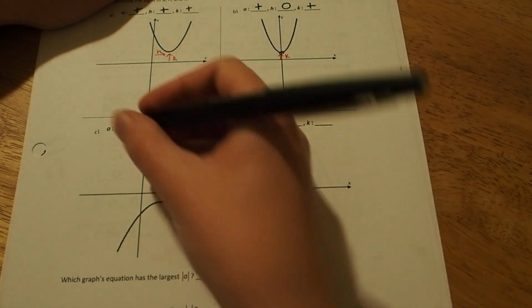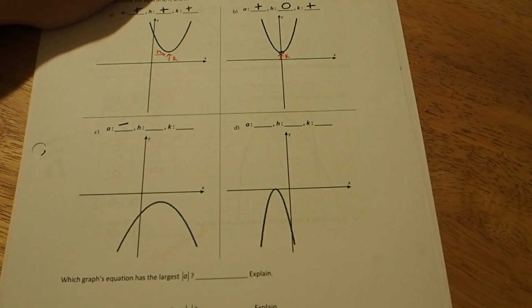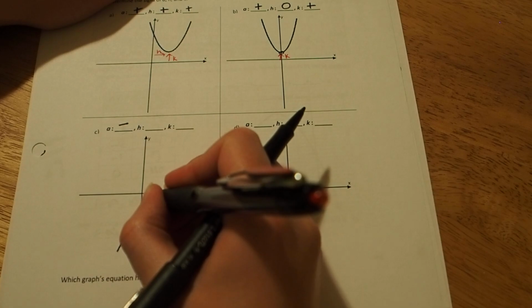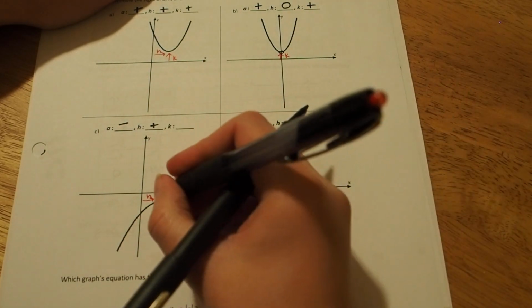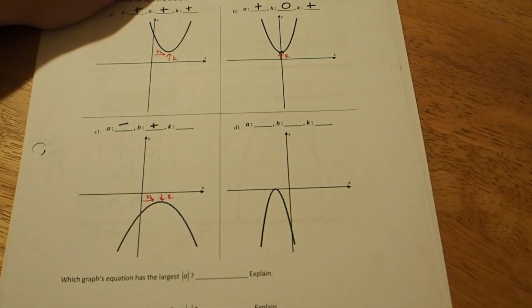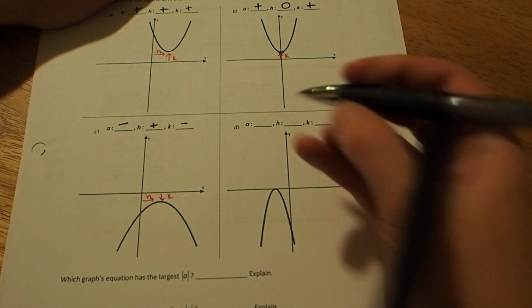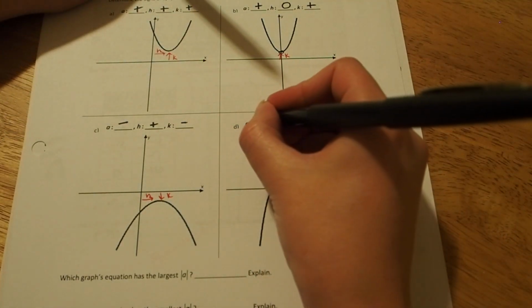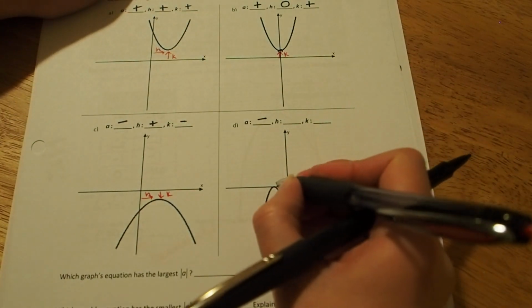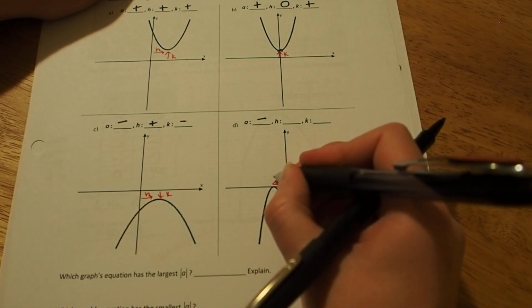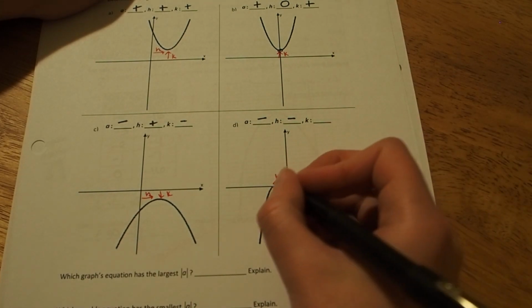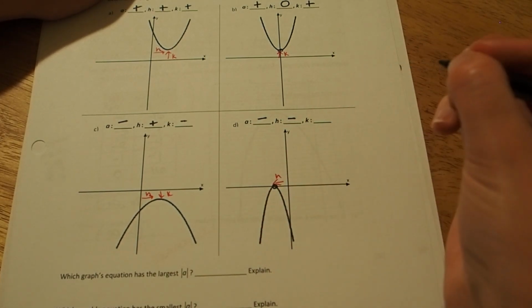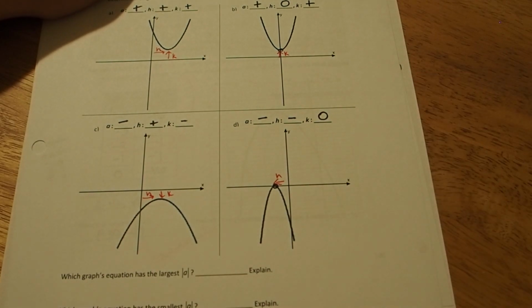This one opens down, so the A value needs to be negative. It has been shifted to the right, so the H value needs to be positive. And it has been shifted down, so the K value needs to be negative. And part D also opens down, so the A value is negative. This one has been shifted to the left, so the H value is negative. But it has not been shifted up or down. The vertex is still right on the x-axis, so the K value is 0.